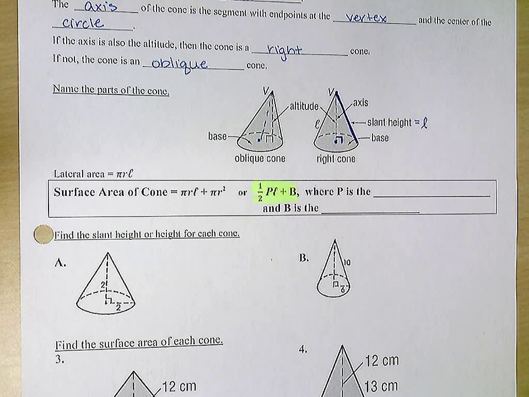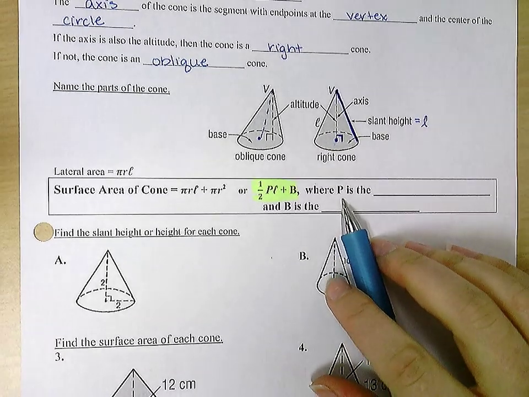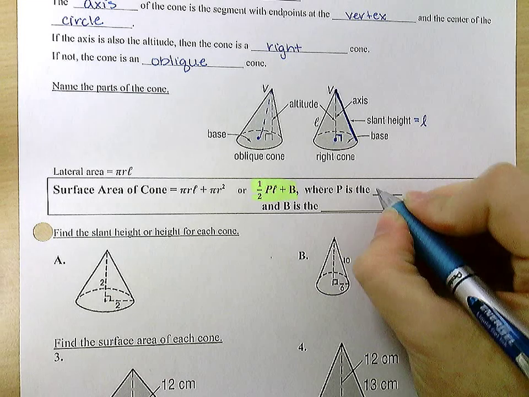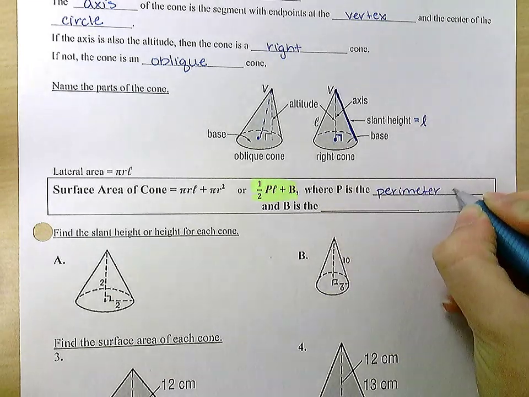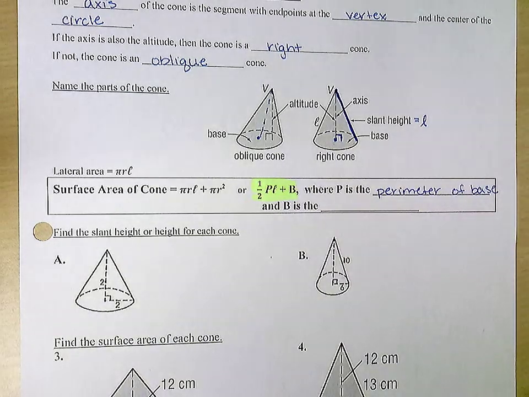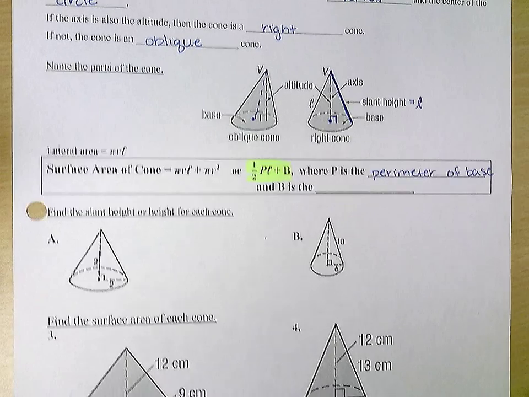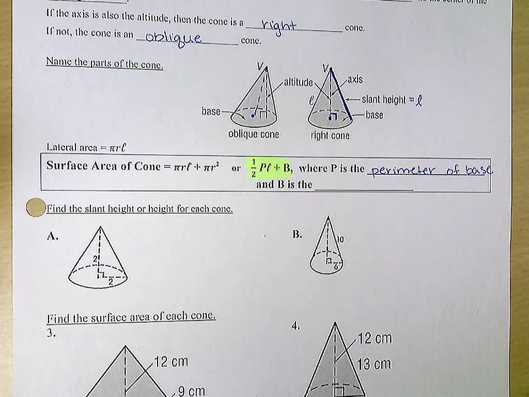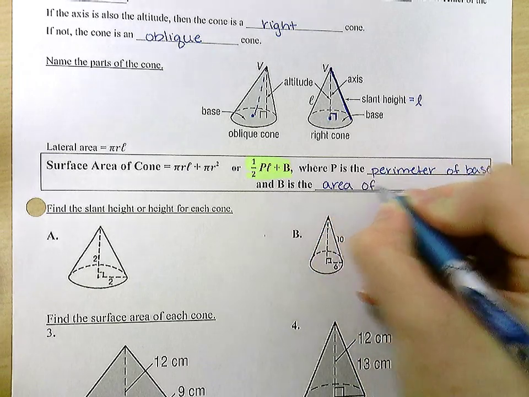Lateral area is always that first part in the surface area equation. Do you remember what P is? It's the perimeter of the base. And that capital B value is what? The area of the base.